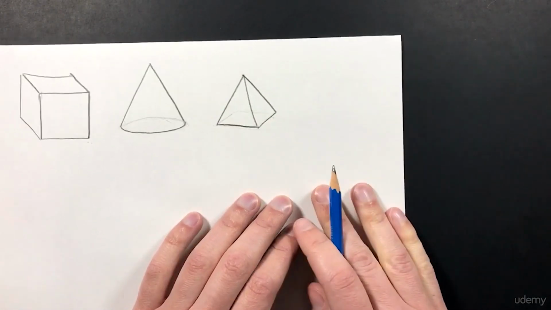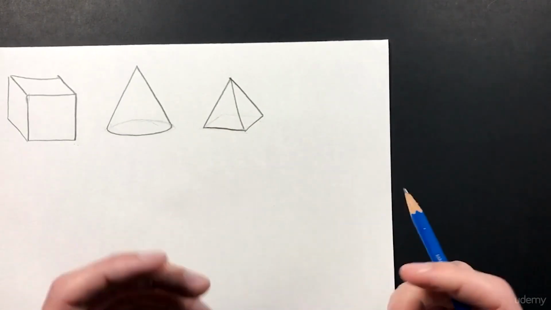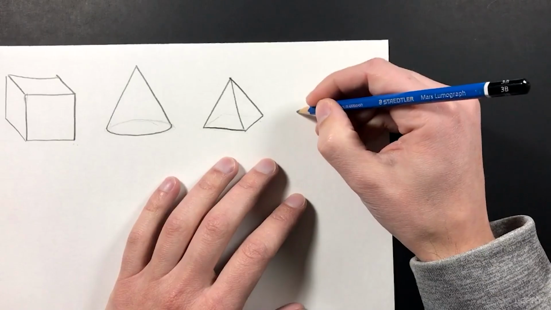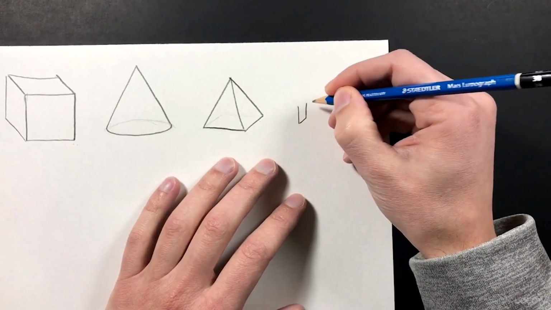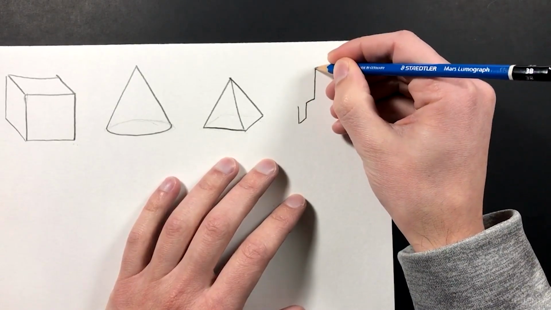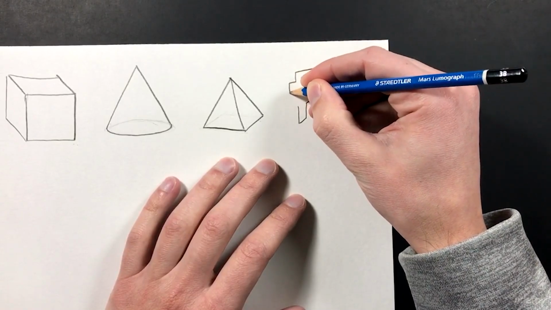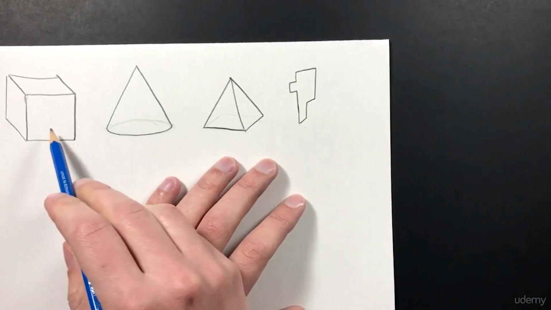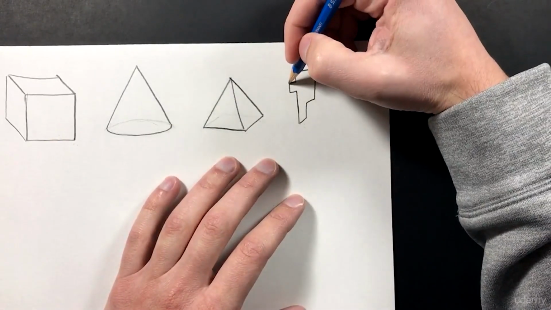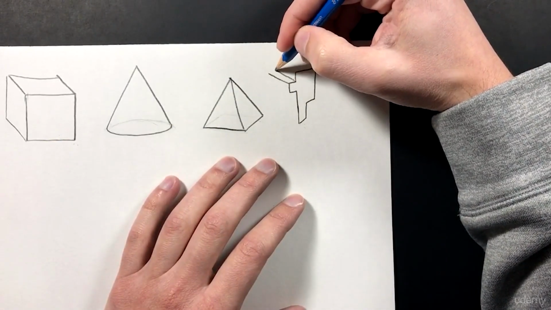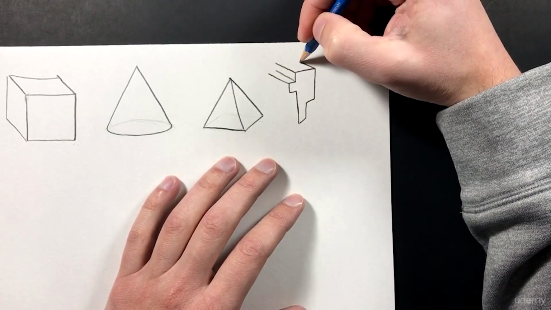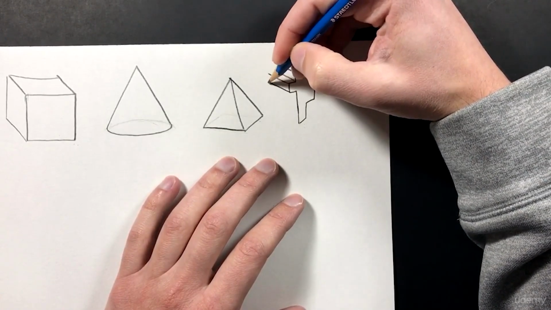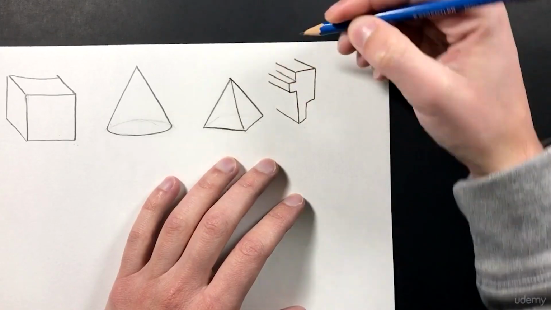Now, what if we wanted to create a random sort of organic shape? Let's say we wanted a shape like this. So I'm going to go ahead and quickly draw a shape. Now, how can we add form to that? Well, it's just like adding form to the cube. We just want to draw a line coming off of each one of these corners, like so.